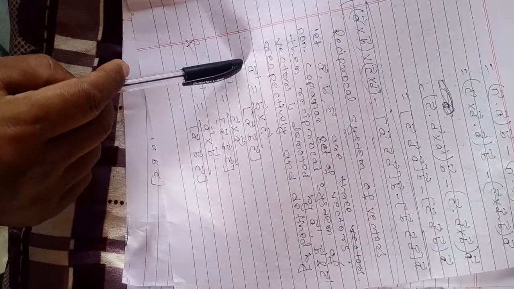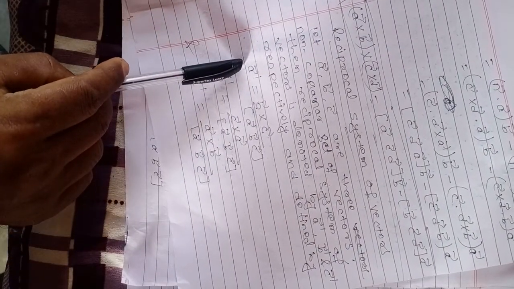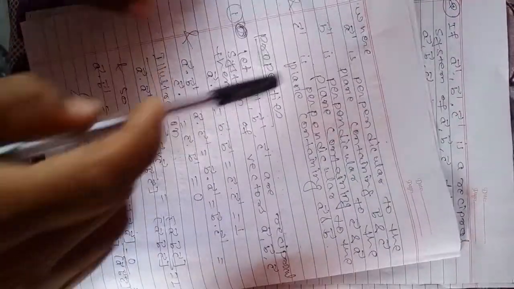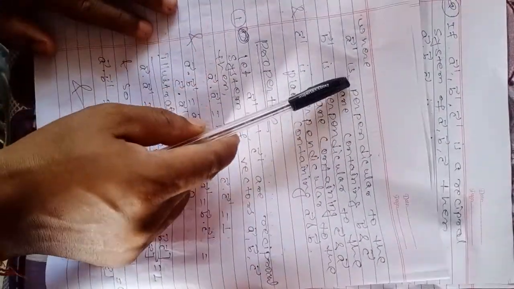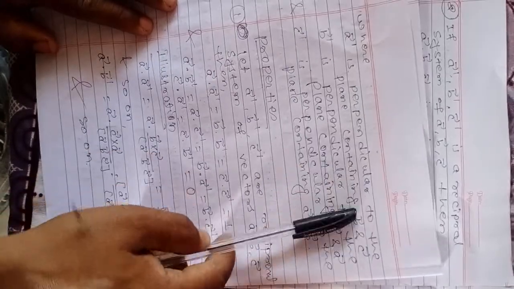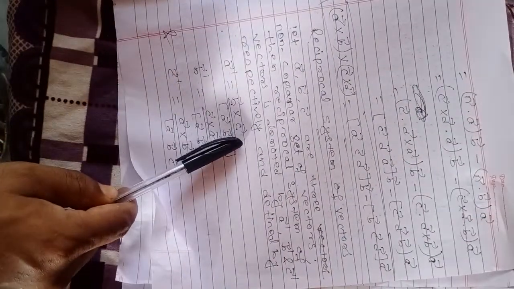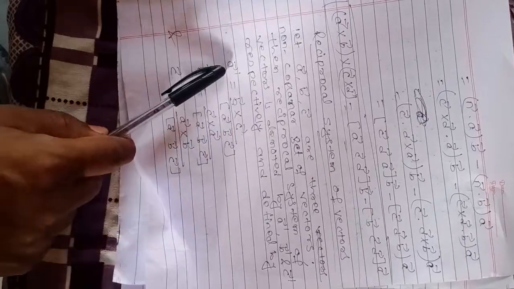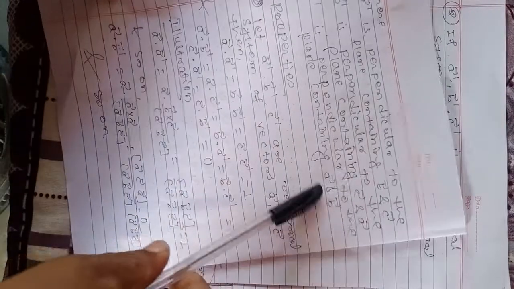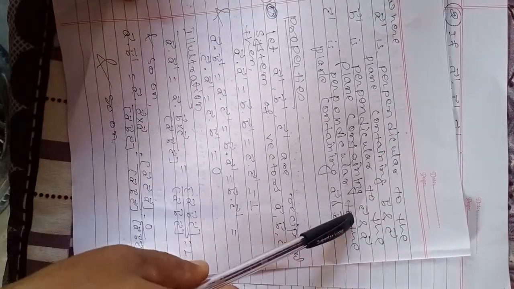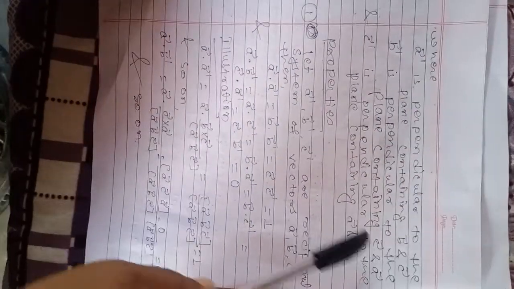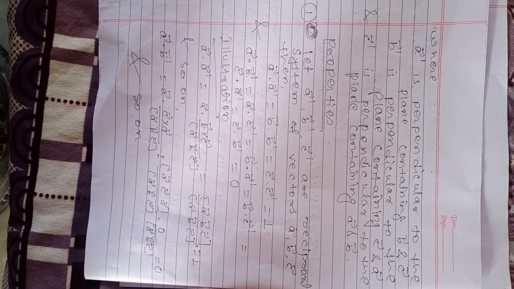Obviously, this A vector dash is perpendicular to the plane containing B and C, because B cross C gives the vector perpendicular to the plane of B and C. Similarly, B vector dash is perpendicular to the plane containing C and A. And C vector dash is perpendicular to the plane containing A vector and B vector.